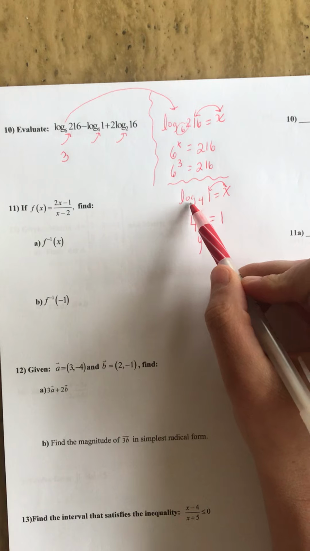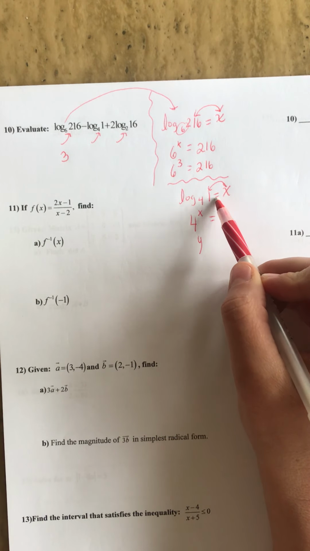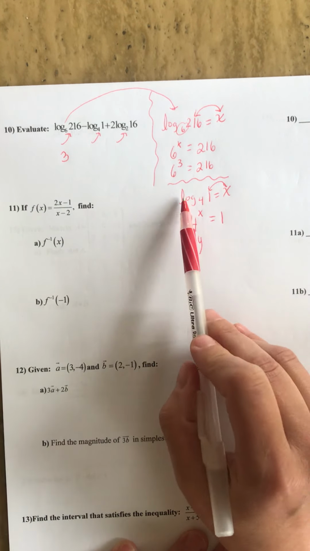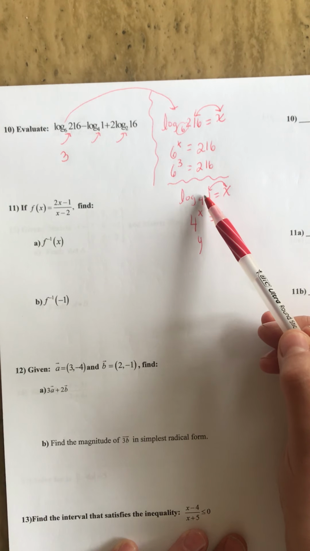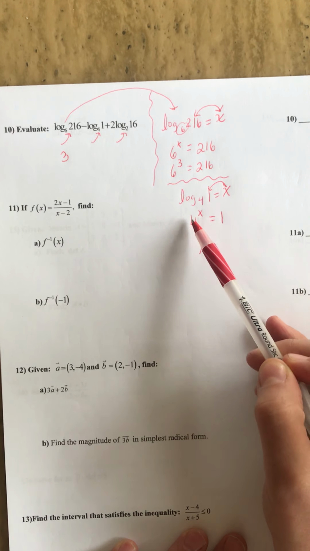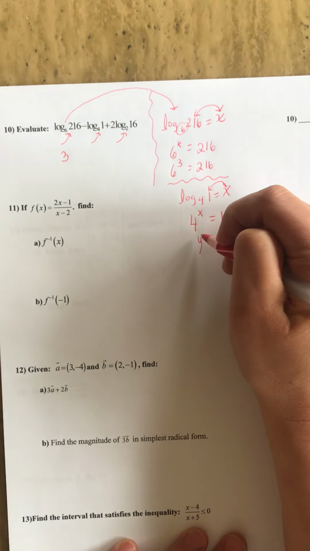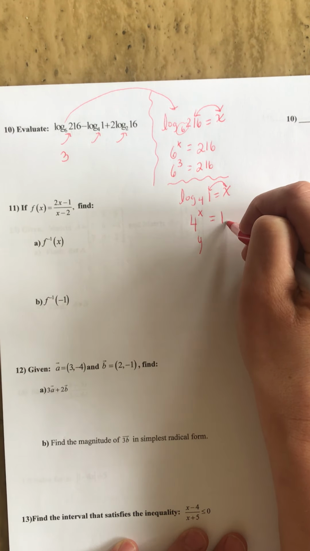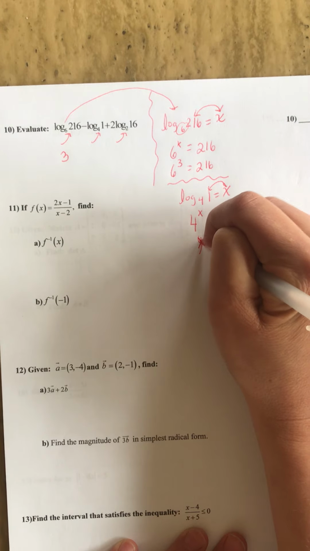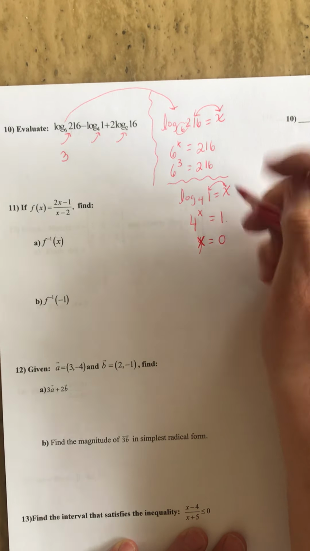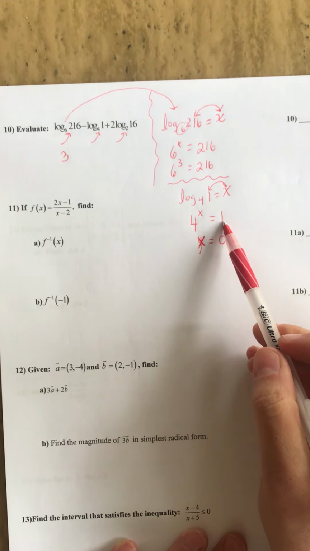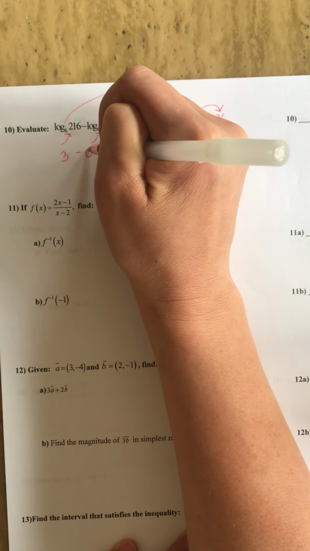Okay, this next one we have log base 4 of 1 equals x. You're going to change this log to exponential. So you're going to keep that base the same and flip those. So you have 4 to the x power equals 1. And 4 to what power equals 1? When x is equal to 0, 4 to 0 equals 1, so minus 0.